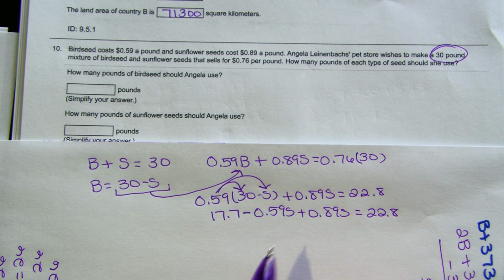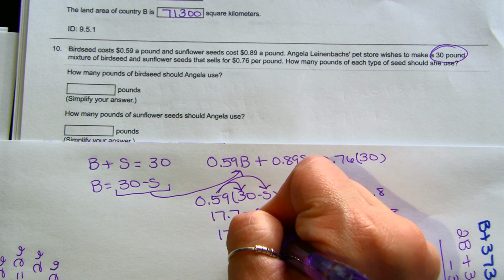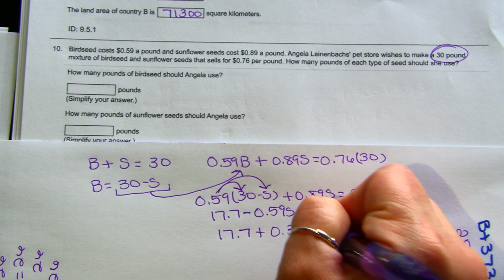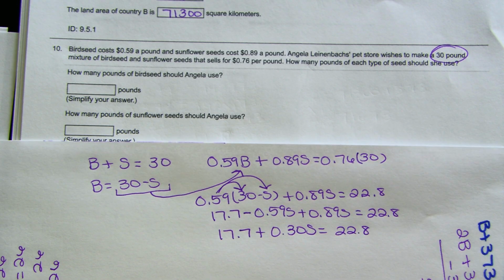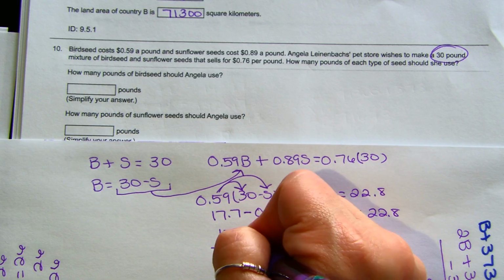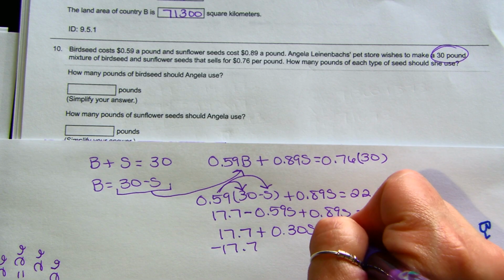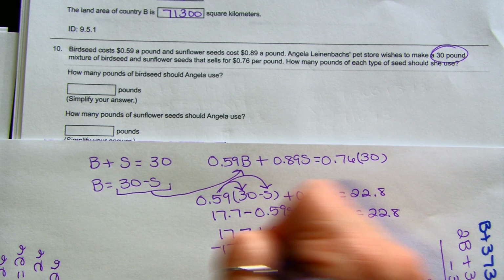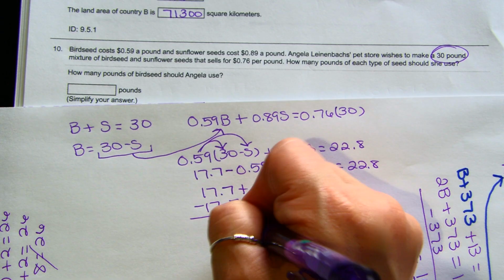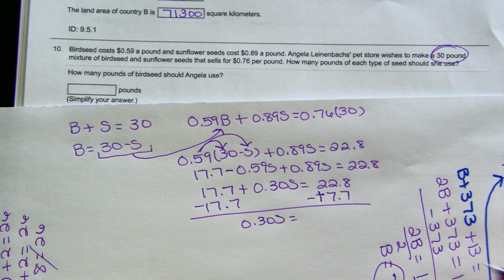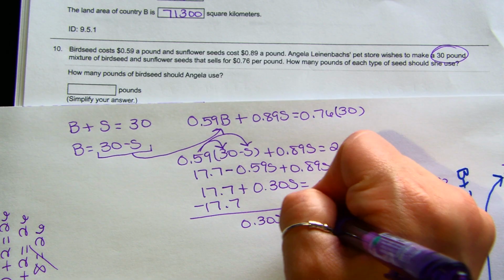So I have 0.30 S equals 22.8 minus 17.7 to give me a 5.1. Divide by 0.30, divide by 0.30 to find that I need 17 pounds of sunflower seed for this mixture.